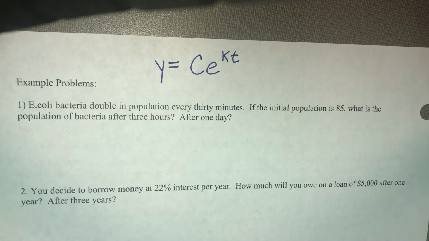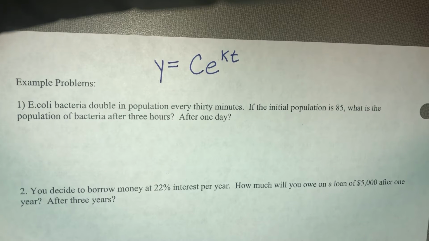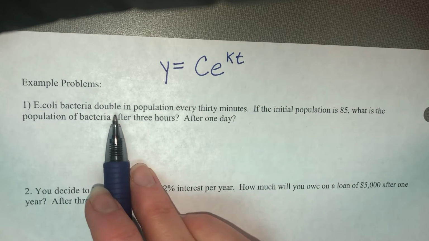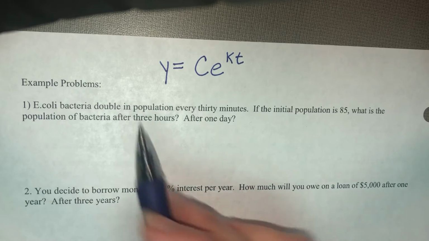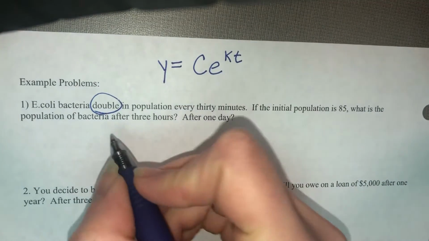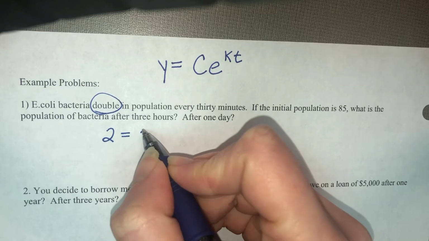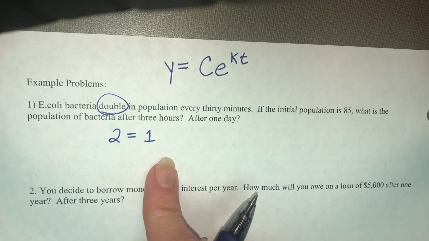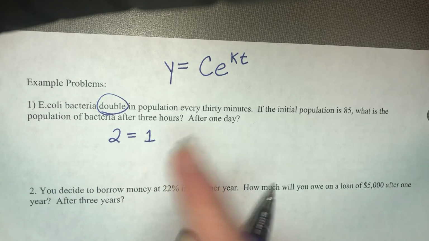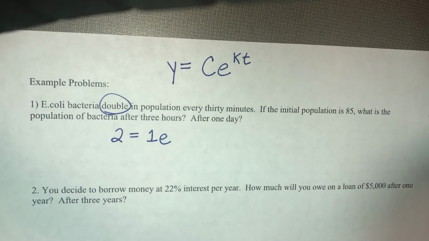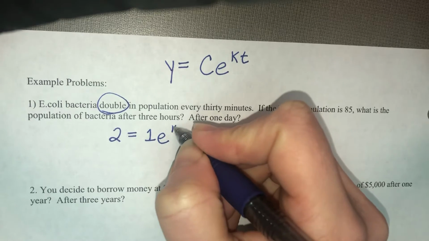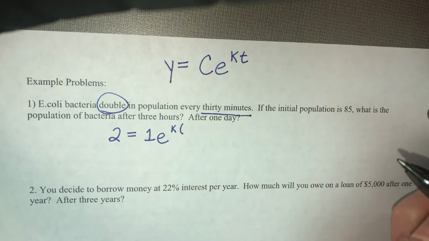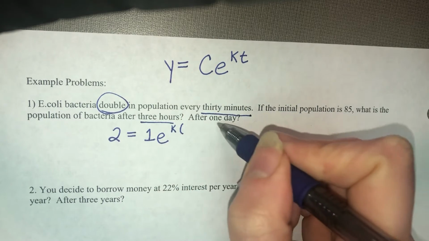So let's look at what the ending amount is. It doubles. So when you say doubling, the ending amount could be like 2 and the beginning amount could be 1. It really doesn't matter. That's just the ratio of their relationship. Times e raised to the power of k, which we do not know, times t, this is every 30 minutes. And then our units switch to hours and days.